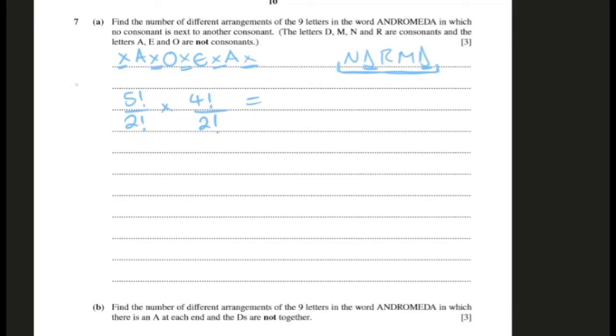Let's move on to part B. Find the number of different arrangements of the 9 letters in the word Andromeda in which there is an A at each end and the D's are not together. Okay, so we want A at each end. So that's A at each end, and D's are not together.